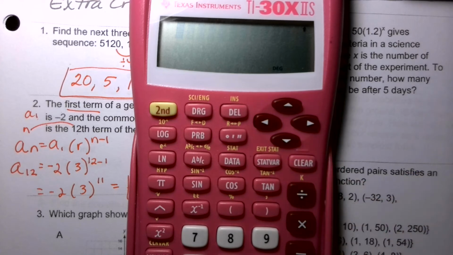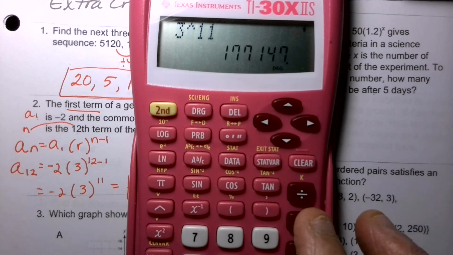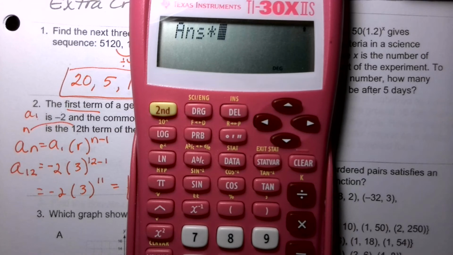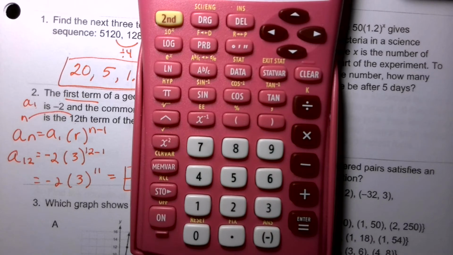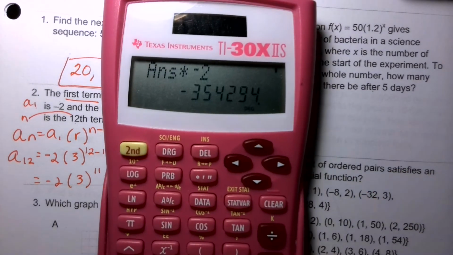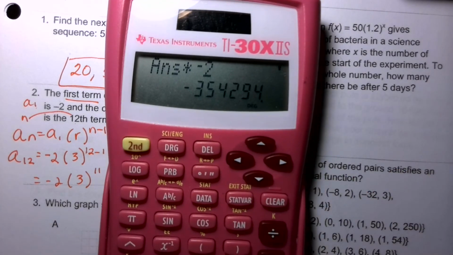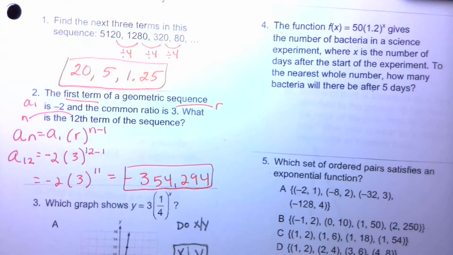Let me clear this out. That shouldn't be in there. 3 raised to the 11th equals, and then I would go right away to times -2. See, on this one I put the negative first and then the 2, but on my other one I put the 2 and then the negative. So you got to kind of learn how your calculator works. But if you do it right, the answer is the same. So make sure you know how to use your calculator before you do the test.